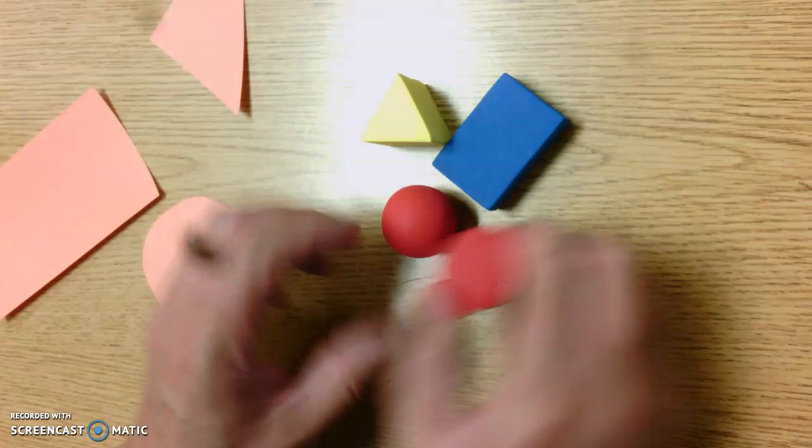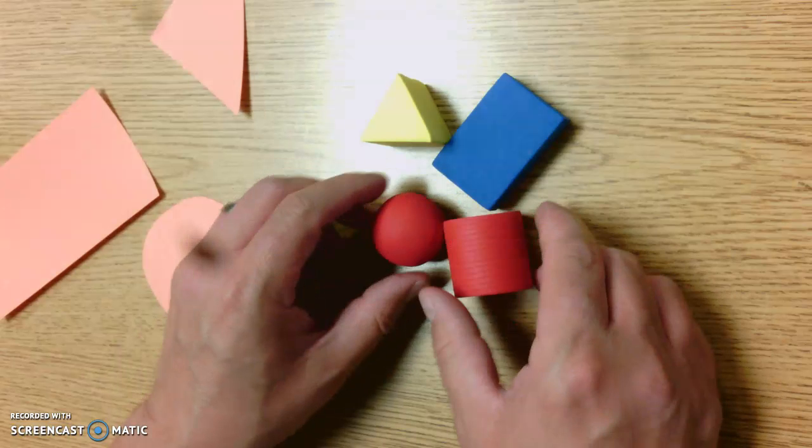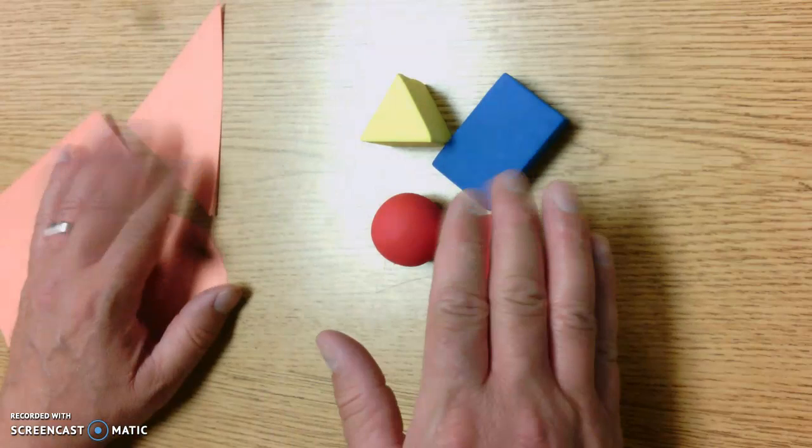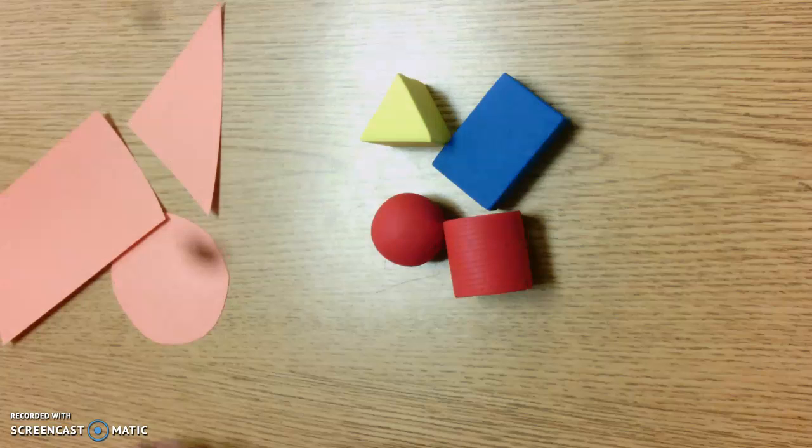Okay, so the things that we see in real life tend to be more the 3D shapes than the 2D shapes, right? Because they're solid, and we use shapes like this, okay?